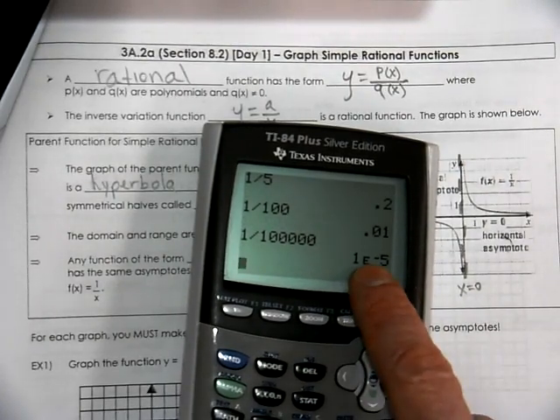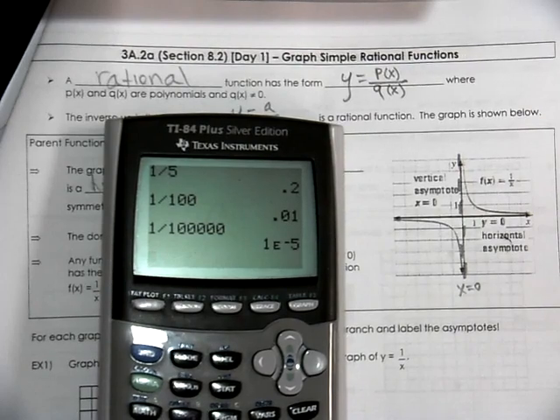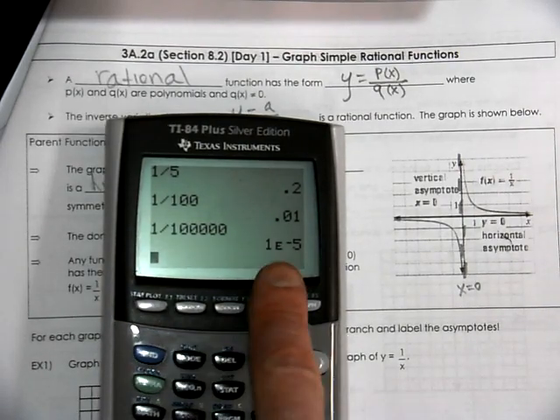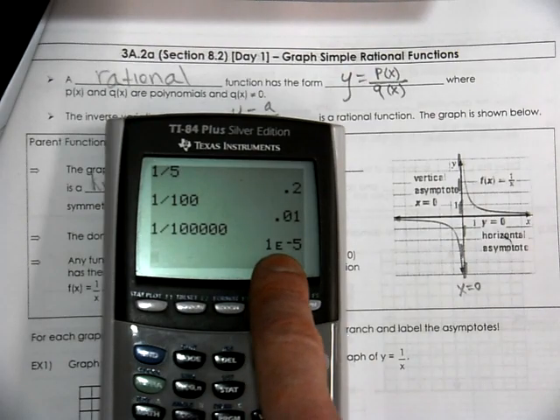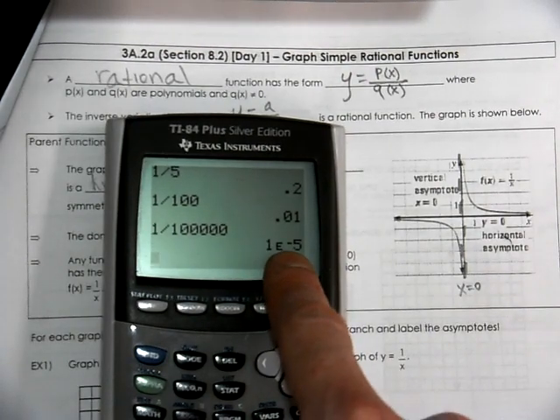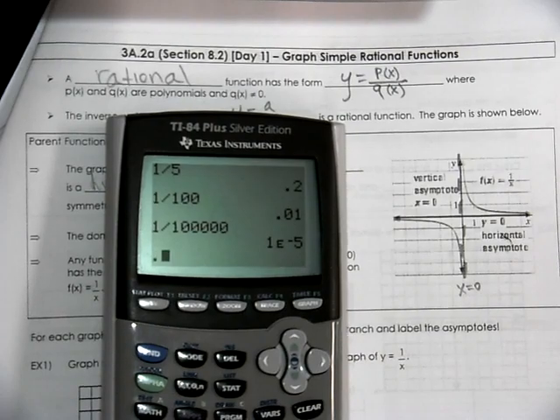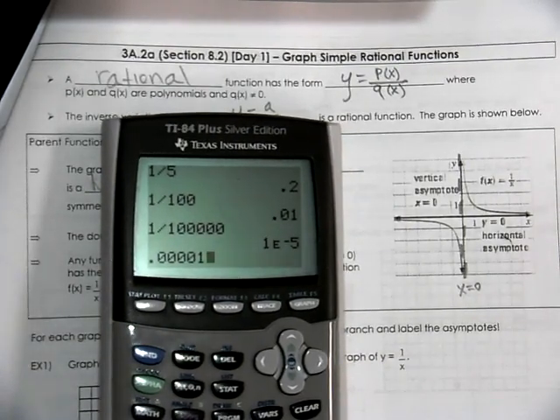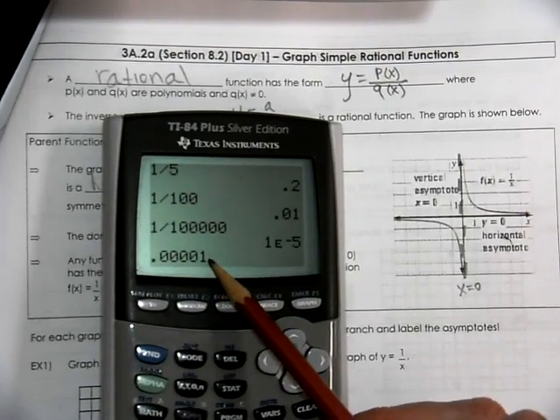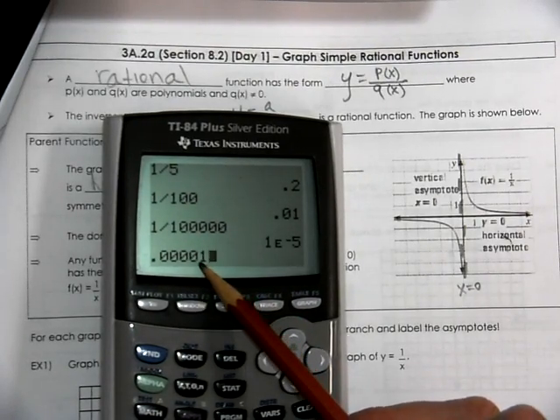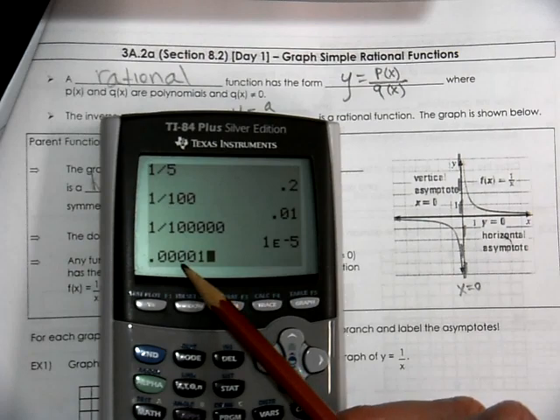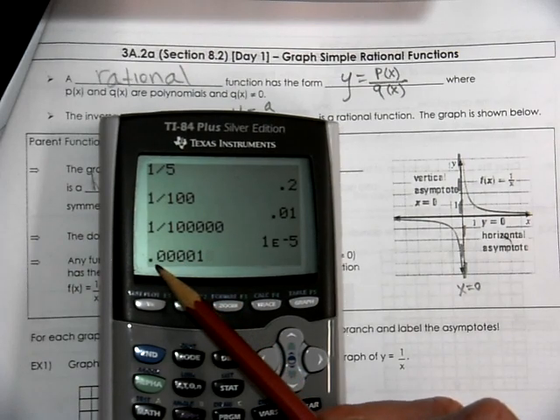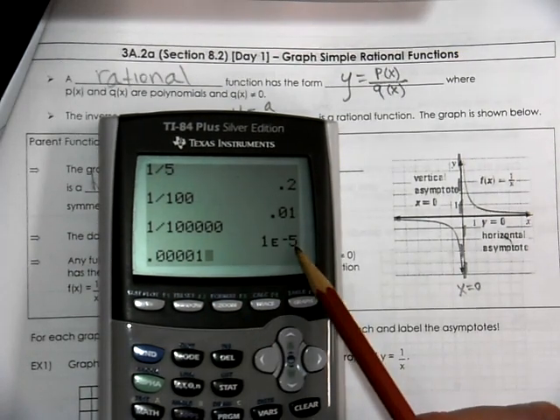Okay, what does that mean? This is times 10 to the negative 5th power. So it's 0.00001. You take that decimal point and you move over 1, 2, 3, 4, 5 spots.